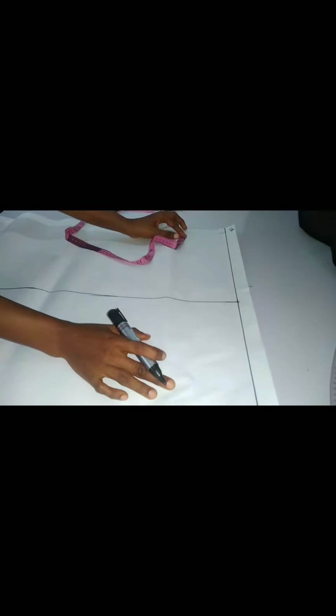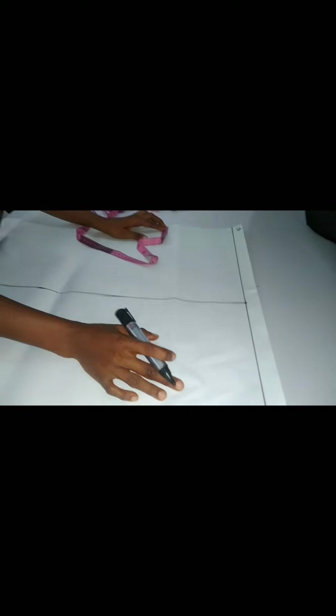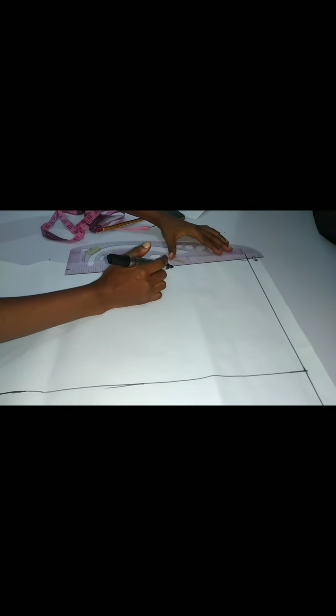Okay, from the center back I'm going to mark 1 inch, which will serve as a zipper allowance from the edge of the paper. So if I mark it, I'm going to turn it into a vertical line. So this will serve as our zipper allowance in the center back.